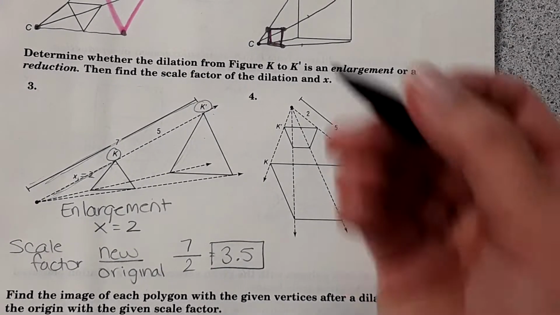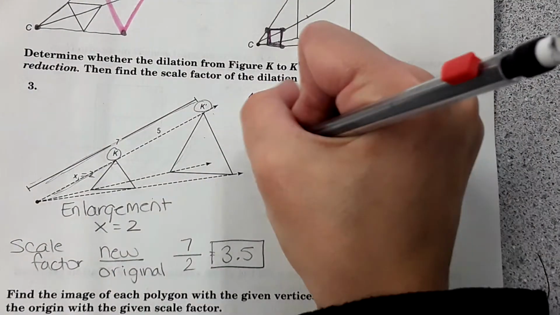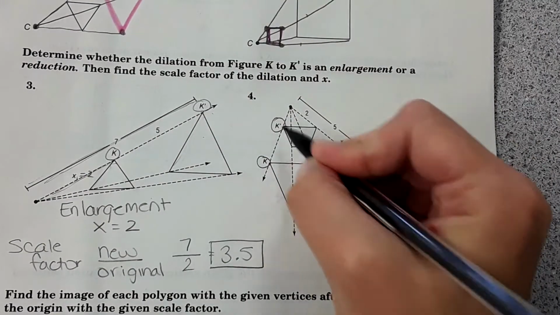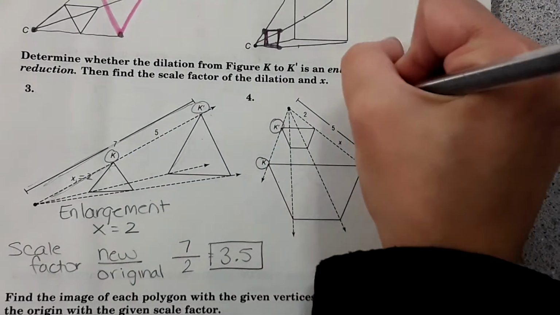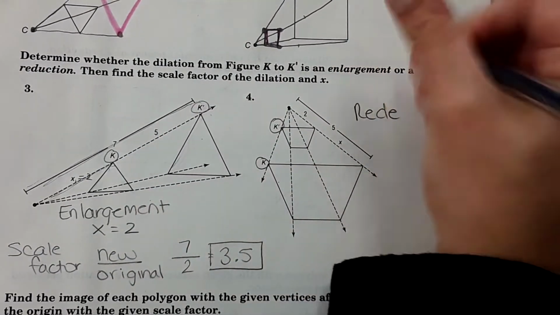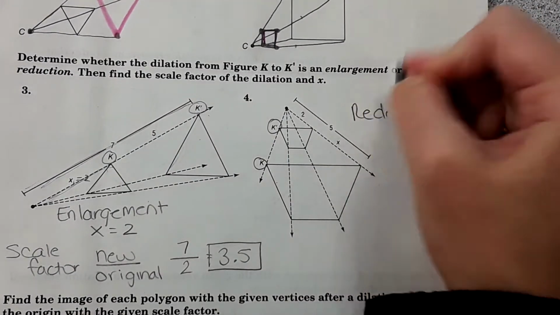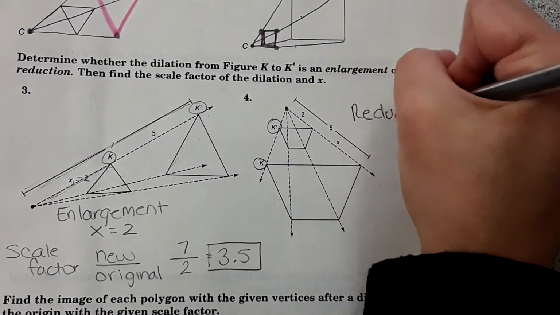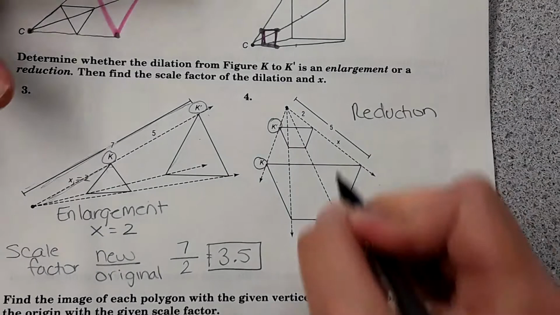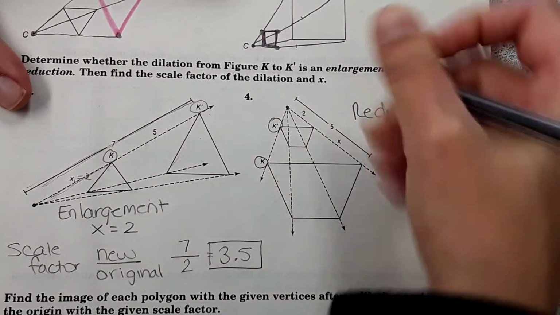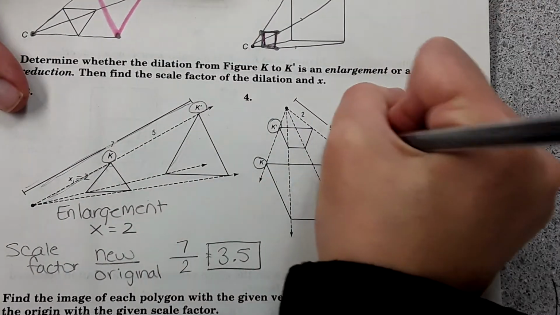Number 4, going from K to K prime is much smaller than the original, so this time we have a reduction. To find x, 5 minus 2 is 3, so x equals 3.